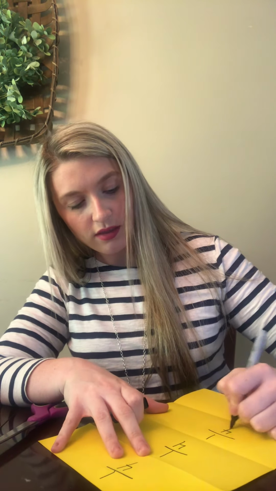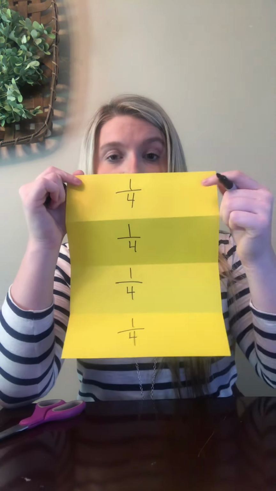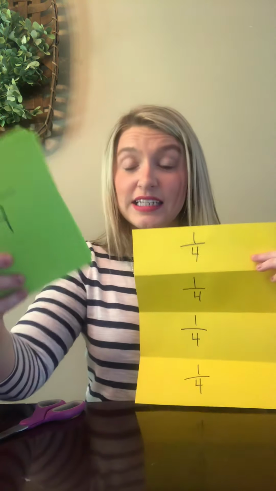So that means that I have 1/4, 1/4, 1/4, and 1/4 that way too. What this is trying to show you is that 1/4 can be represented in different ways with your shape. So you can divide it however you want to, as long as they're all equal, okay?